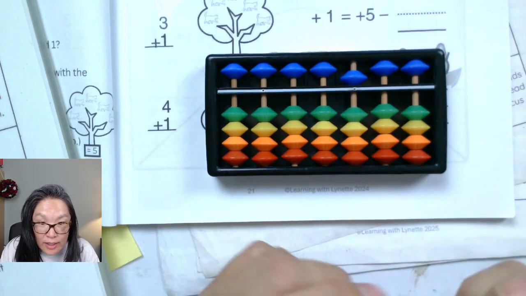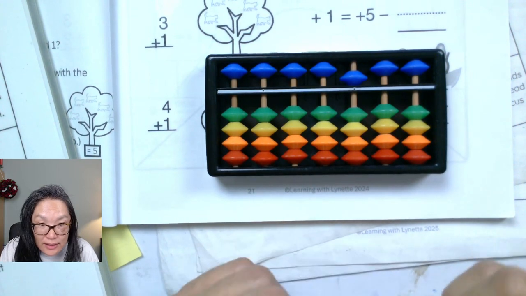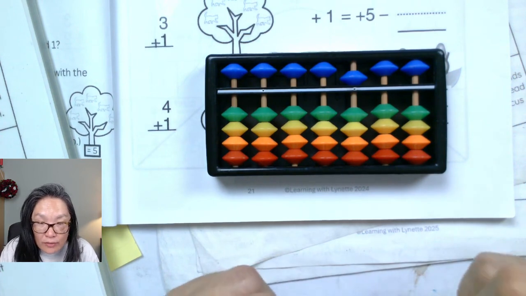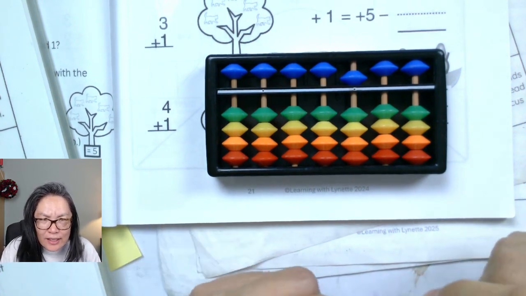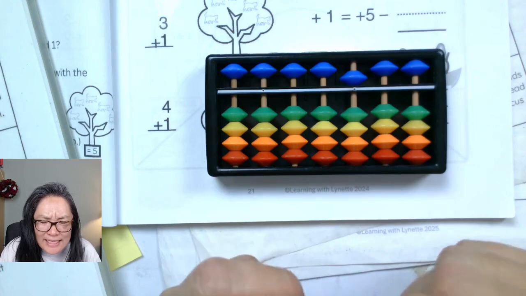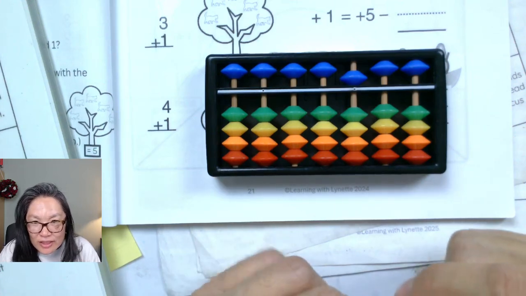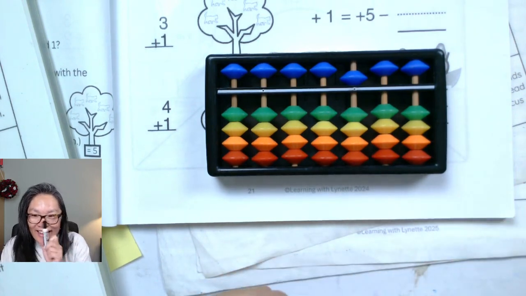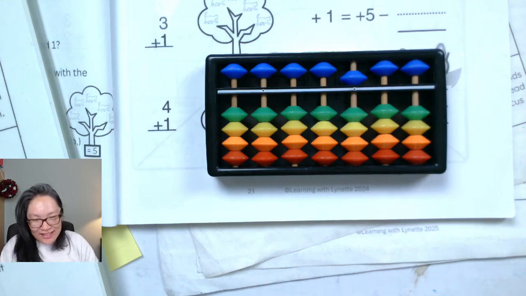We know how to subtract. You can't use a calculator on an SAT test. Yes, you're right, Copper. That's what I found out too. And you can't use it for the ACT either. So, good luck. But you can use the abacus on those tests.